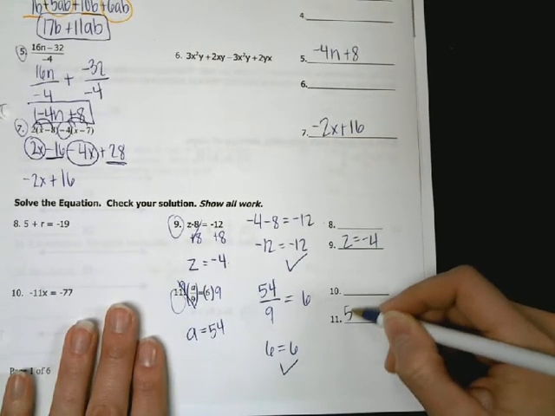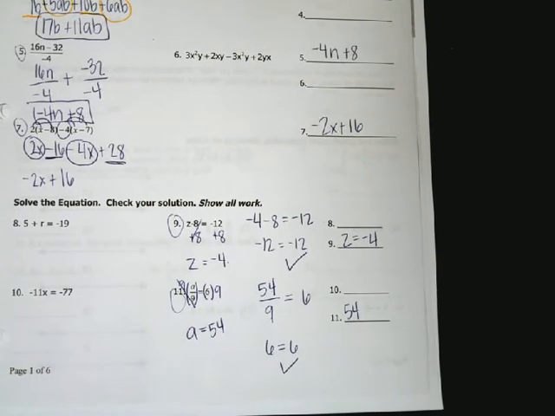Alright guys, that's it for the odds for page 1, Unit 1 review.